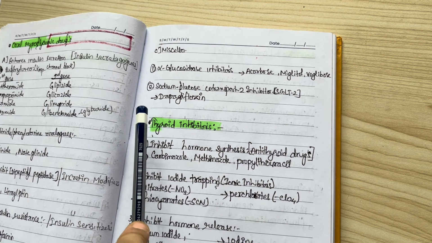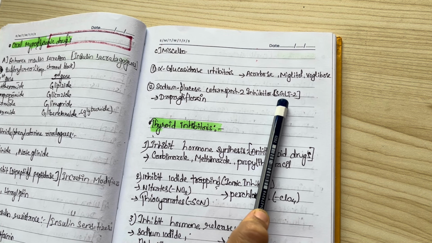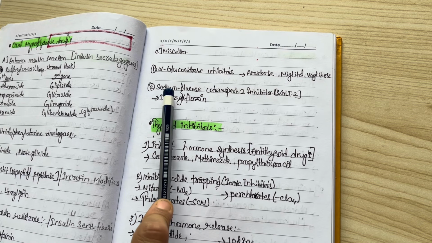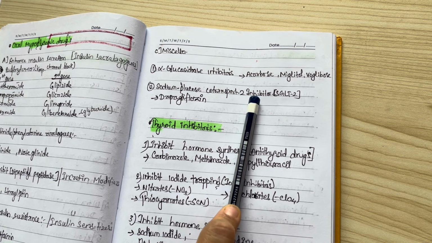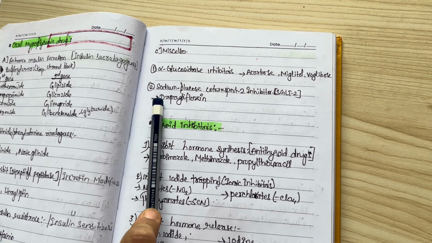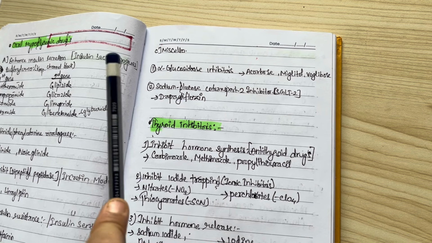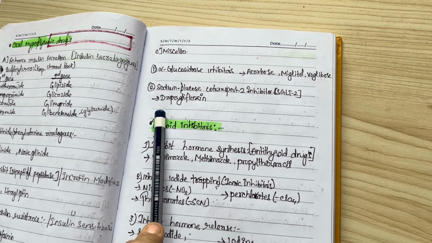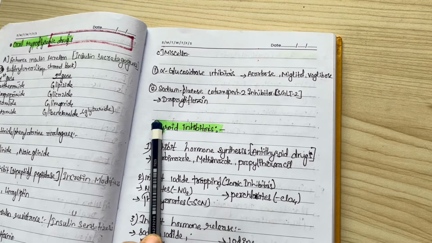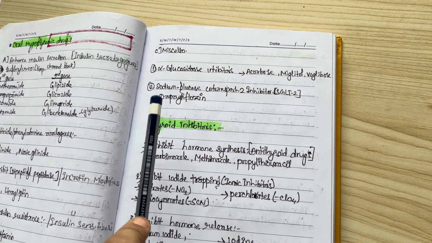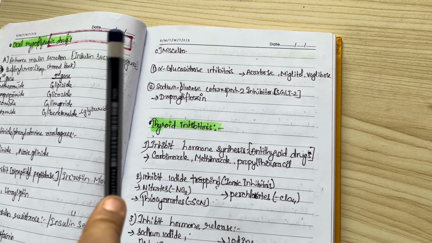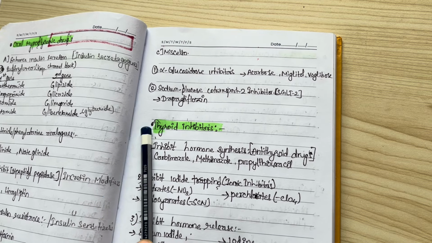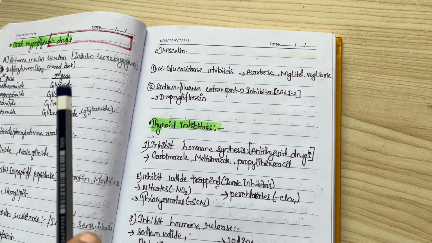The second one is the SGLT2 inhibitor, which means sodium-glucose co-transporter 2 inhibitor. These are the gliflozins, like canagliflozin and dapagliflozin. They work in the kidney. Instead of letting the kidney reabsorb sugar back into the blood, these pills block that process and flush the extra glucose out through your urine.